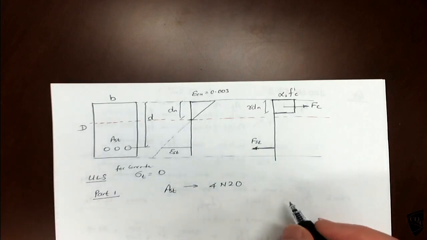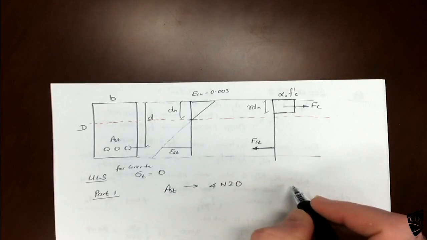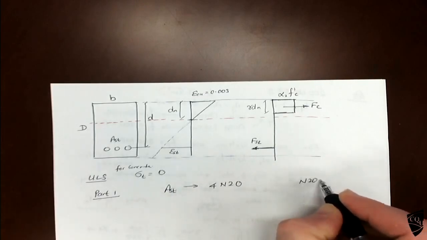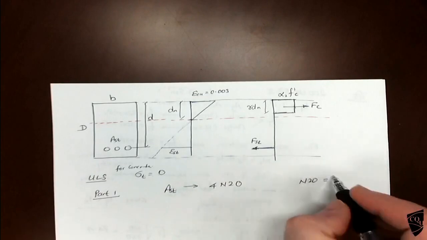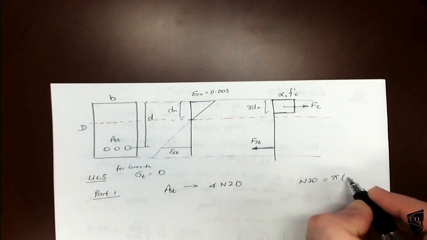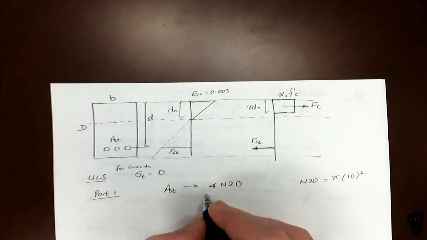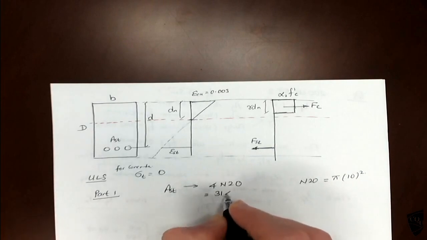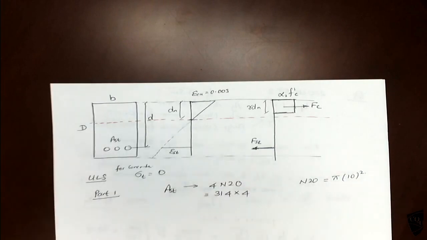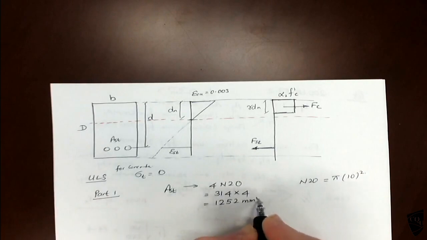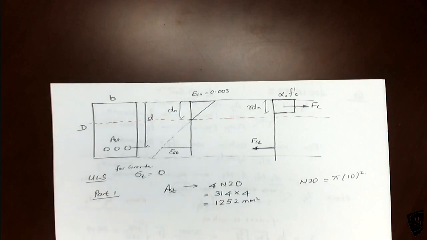AST is given. So 1 bar is pi r squared. In 20 bars, normally there is a chart. So if you want, you can. It's 314, so AST is 314 times 4 roughly. You'll get 1252.